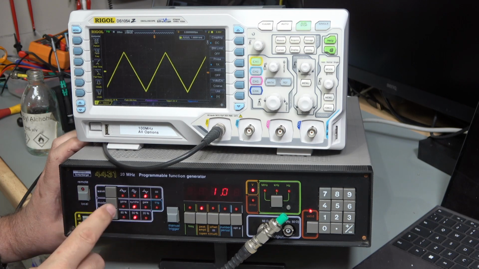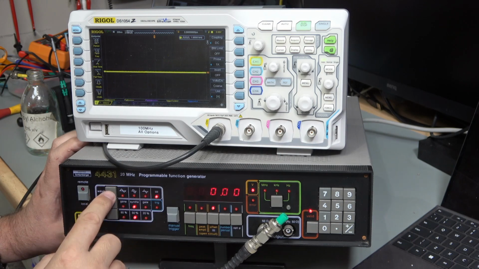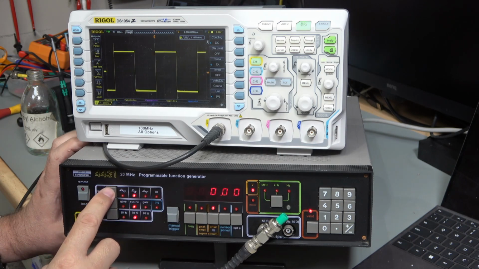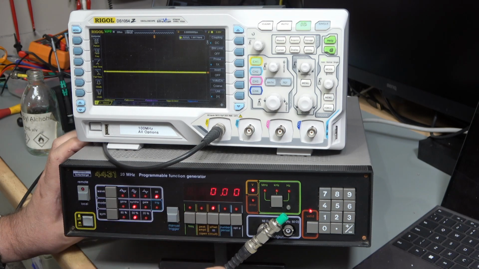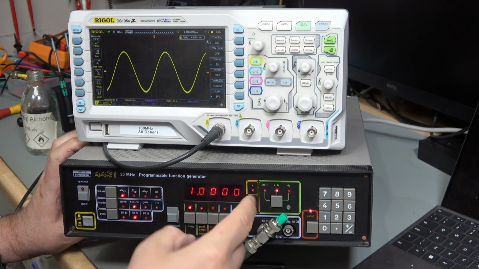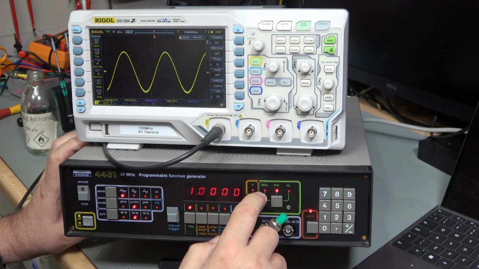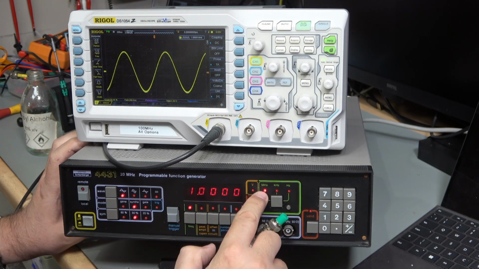Triangle, that looks really good as well. And that's 1.00 volts. It's just a DC, which would give me offset, I think. Yeah. So this has switched automatically to offset because I picked DC. Yeah, cool. So back to here, back to frequency 1.00. So let's try 1 megahertz instead of 1 kilohertz. So there we go, megahertz here.